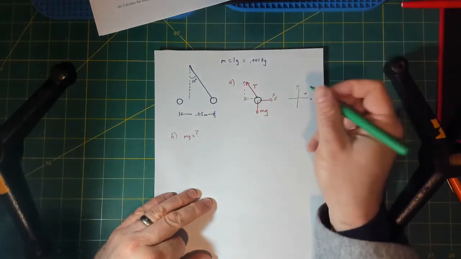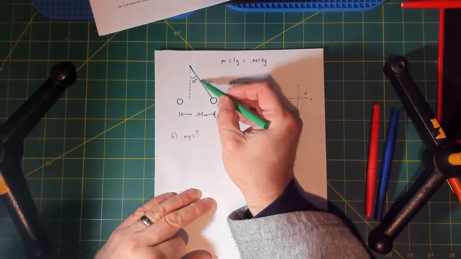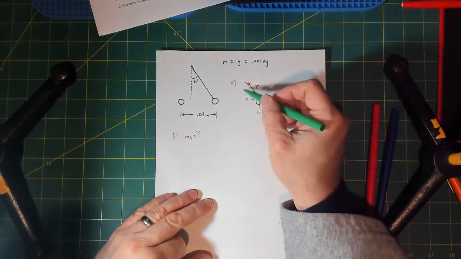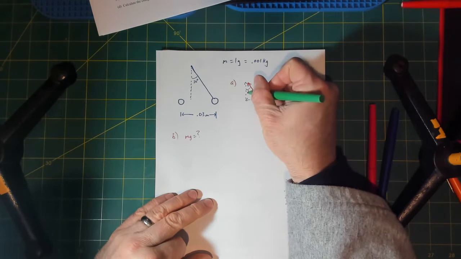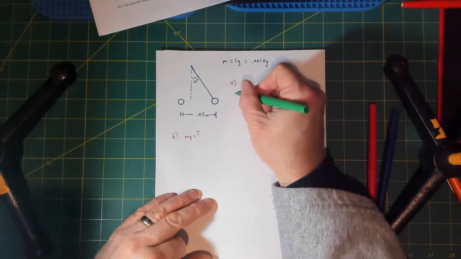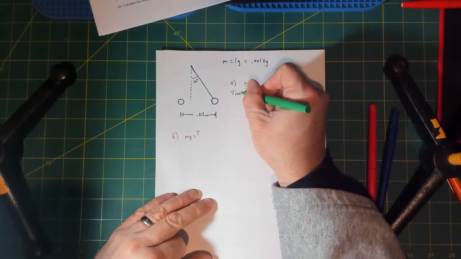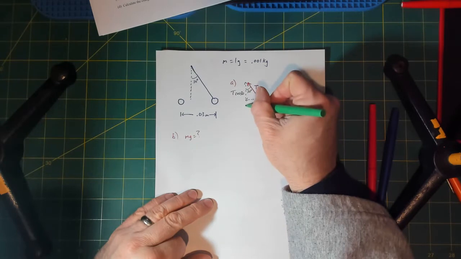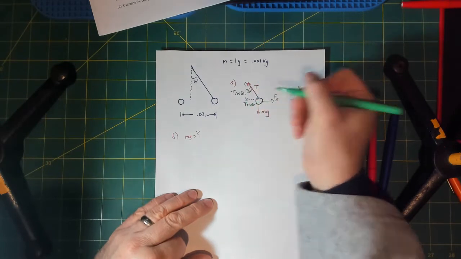That's my horizontal and vertical components. We were told that the string is at 30 degrees from vertical, and that tension is along the string, so that's also 30 degrees from the vertical, which makes this side the adjacent. This would be T times the cosine of 30. And this side is opposite that angle. It's not touching the angle. So this leg is the opposite leg, T times the sine of 30 degrees.